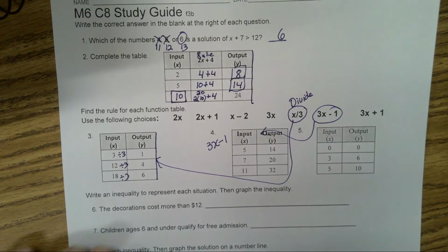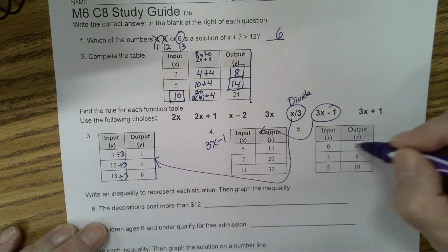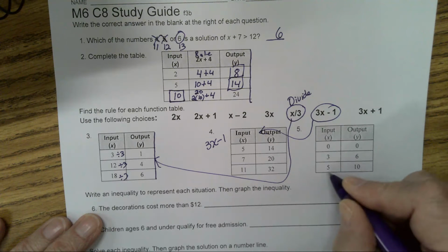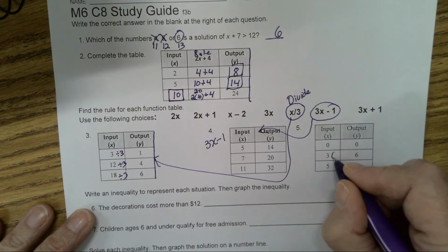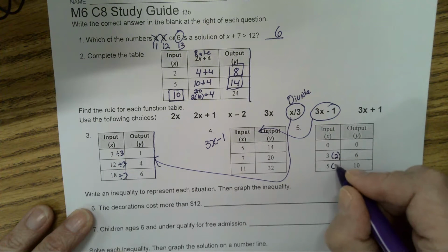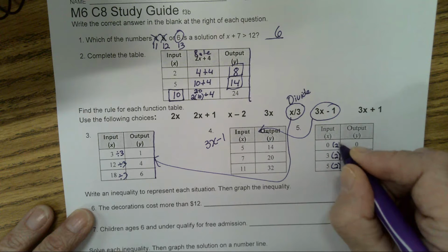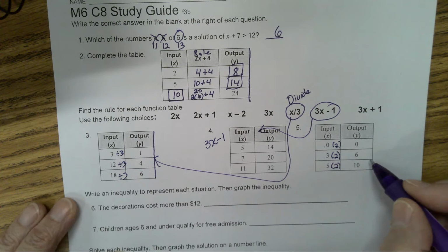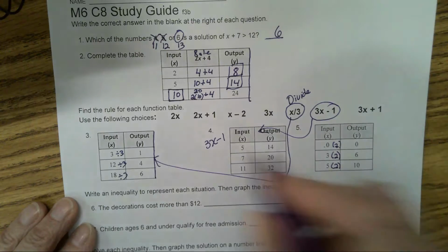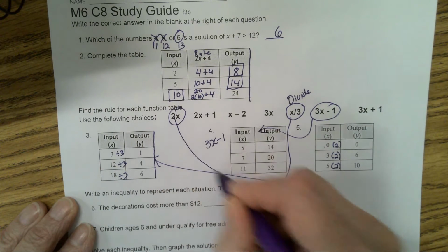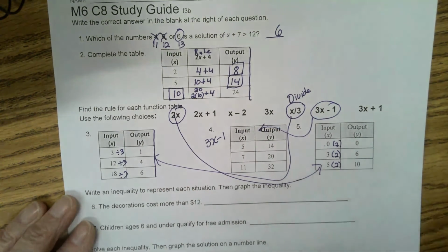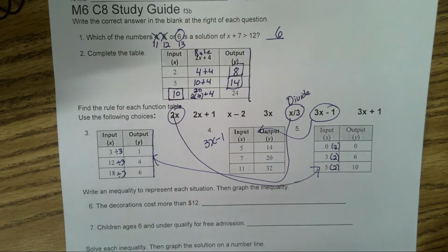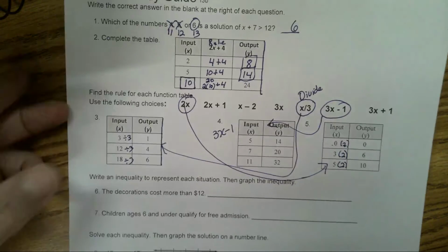The next one, a 0 turns into a 0, 3 turns into a 6, a 5 turns into a 10, times 2. 0 times 2 is 0, 3 times 2 is 6, 5 times 2 is 10. This is the choice that goes with that one. Any questions? Okay, let's look at the next problem.